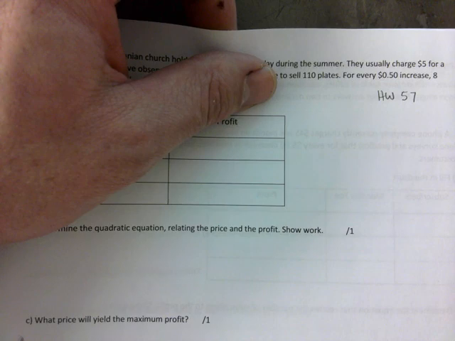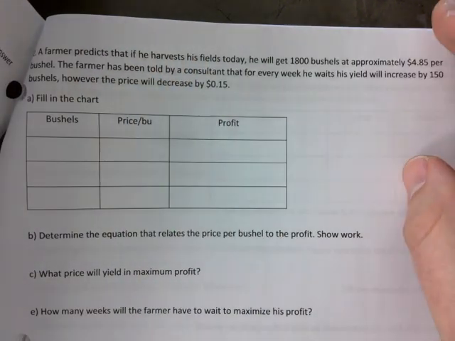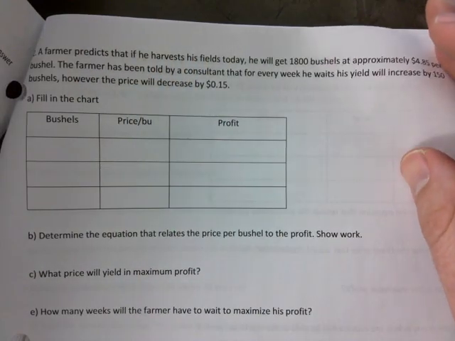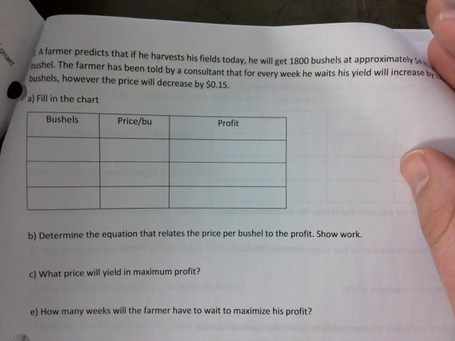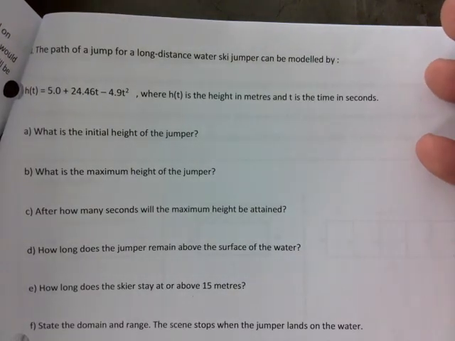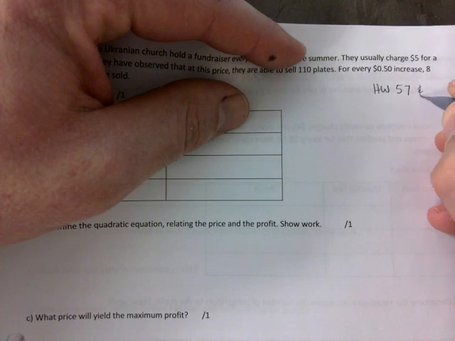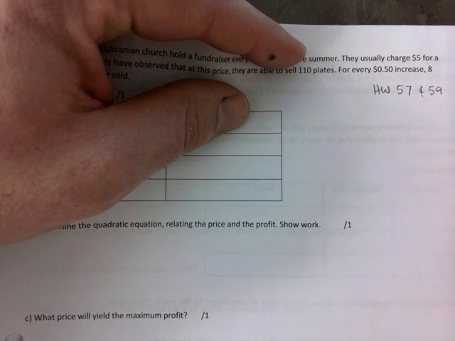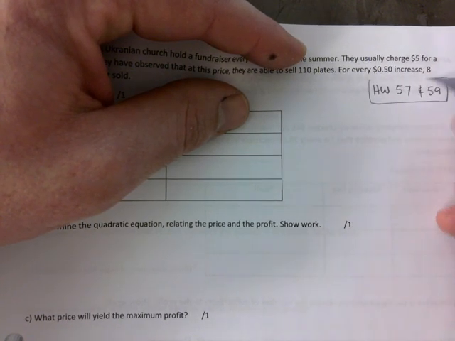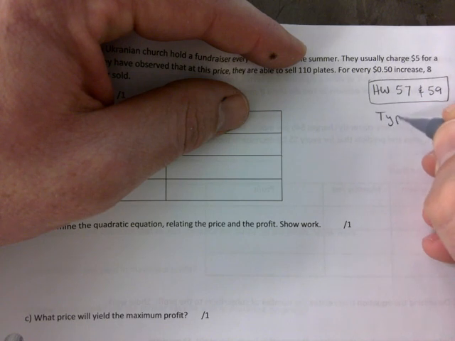So I'm going to go 57. And 59. That one is type 1 regression.